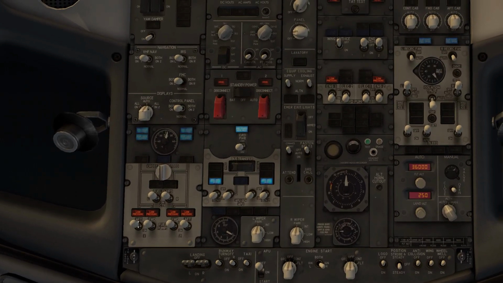Let's turn on the APU. So first fuel pumps on. Low oil pressure. Start 1, 2, 3, 4. EGT rising.